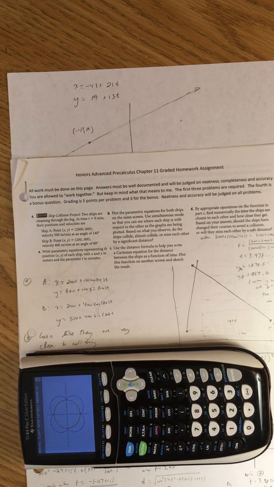But there's another one, and their paths actually cross, but paths can cross without them running into one another. Now, this is a fairly close crossing of these two ships, but it's up to you to determine if these ships are on a collision course.